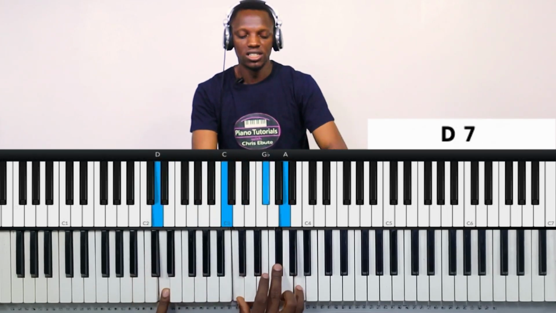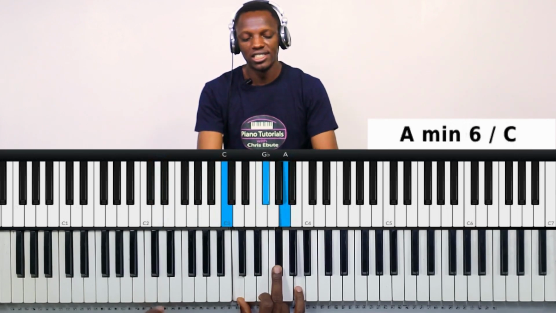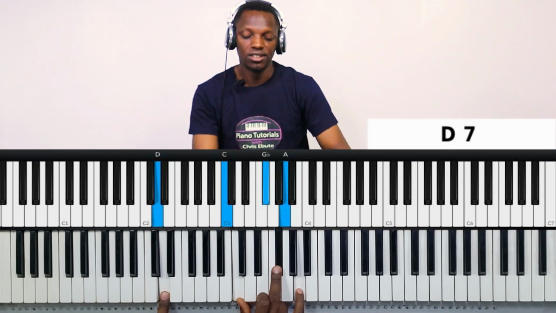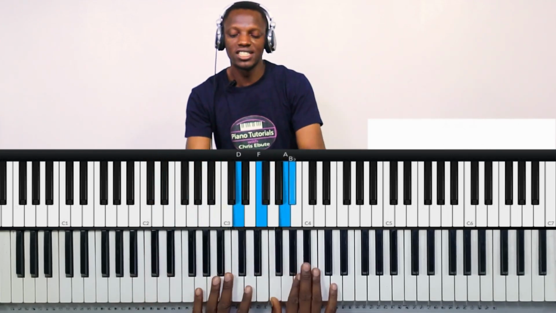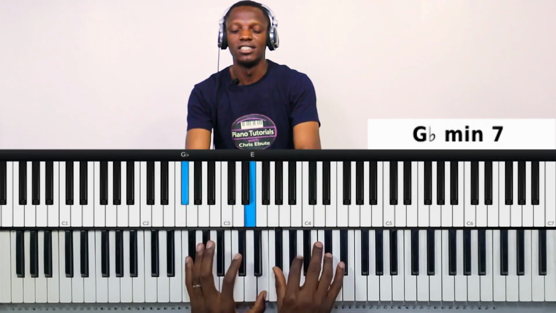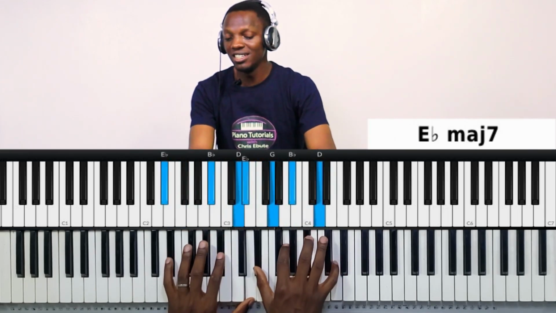Then the D rootless voicing at the right hand, but the root is at the left hand with D dominant 7. Alright, so I'm just doing a 2-5-1, 5-1 taking me to the 6. I think I did that.